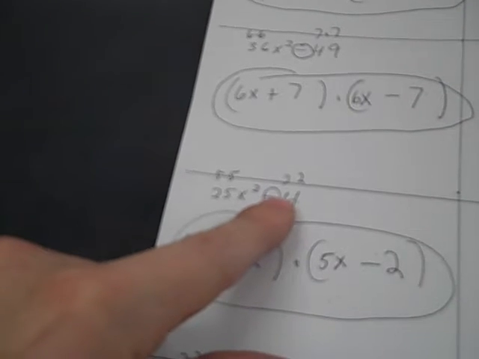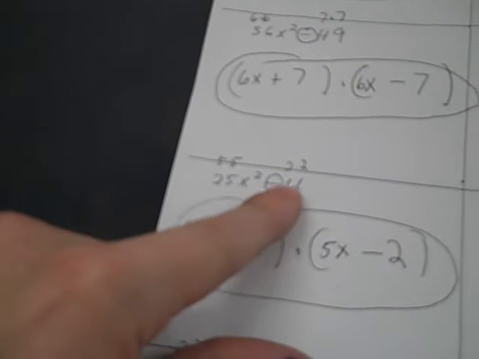It's known as the DOPS method, the difference of perfect squares. Difference means we'll have a minus sign, so that second sign's negative. And then are these perfect squares? Yep, x. Perfect squares are products you can write as a factor times itself.